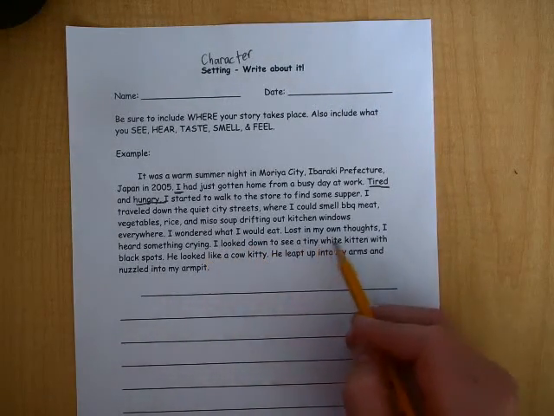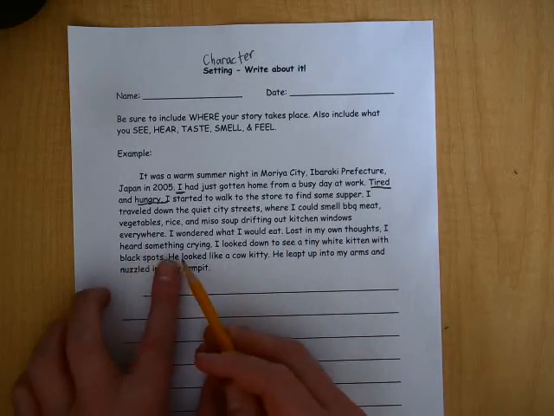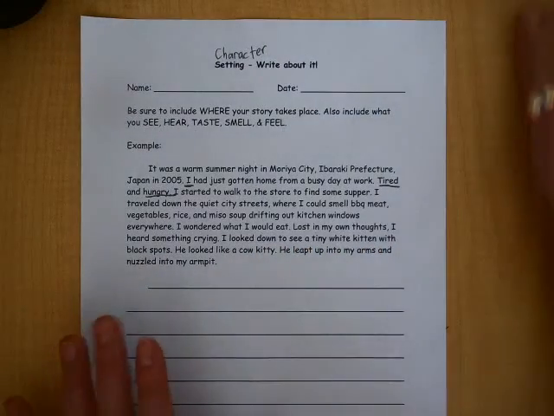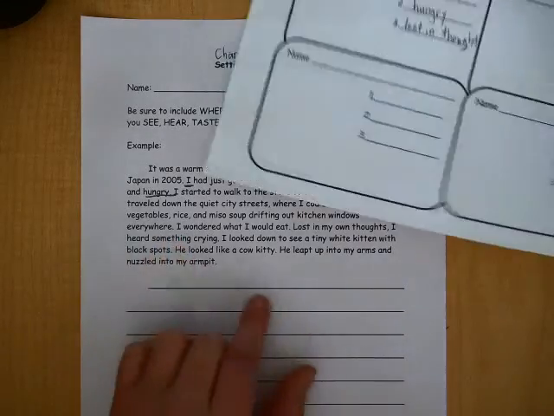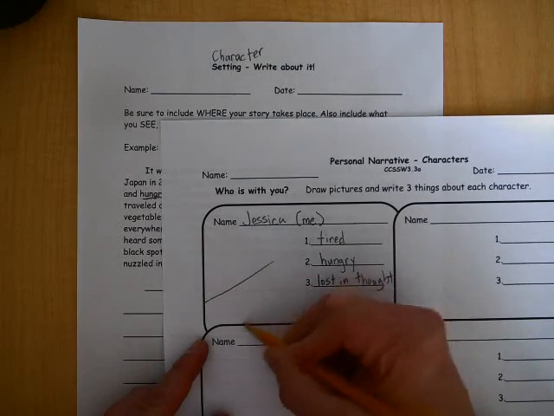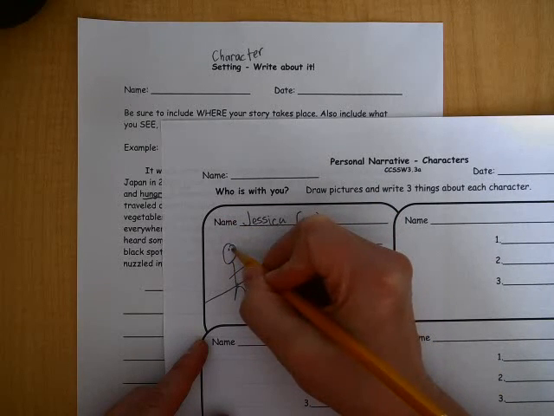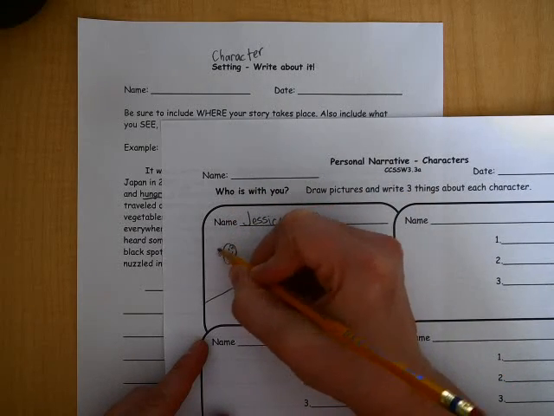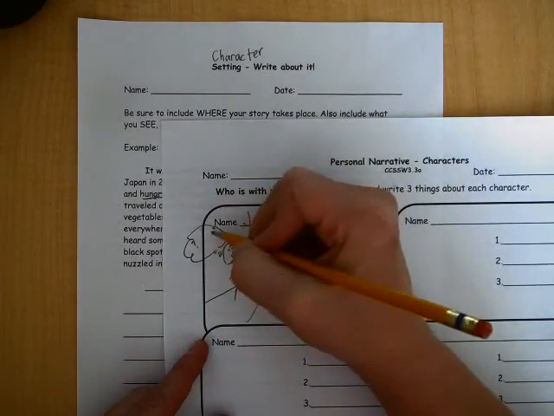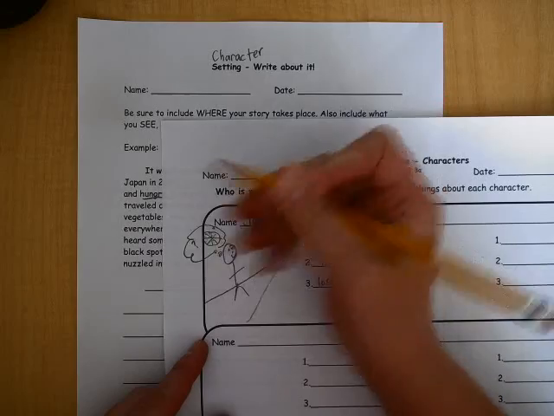Alright, and here I actually wrote it. Lost in my own thoughts. There we go. I heard something crying. I looked down to see a tiny white kitten. So that's all about me. I finished writing about me. Alright. And so I could draw a picture of myself walking if I wanted to down the street. Right, here I am. Okay, and put a smile on my face. And then I said I was thinking about what I would eat. Maybe I would draw pictures of different foods that I like. Pizza. I don't think I was thinking about pizza, but noodles.